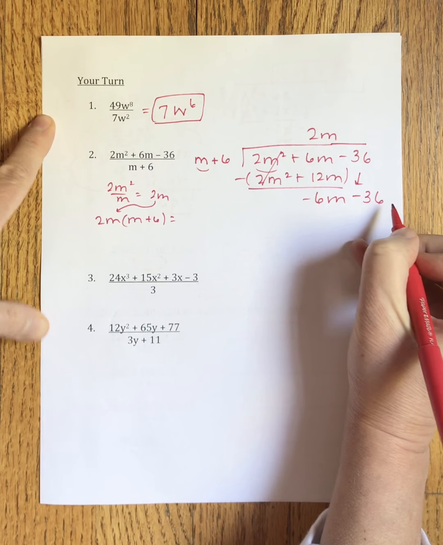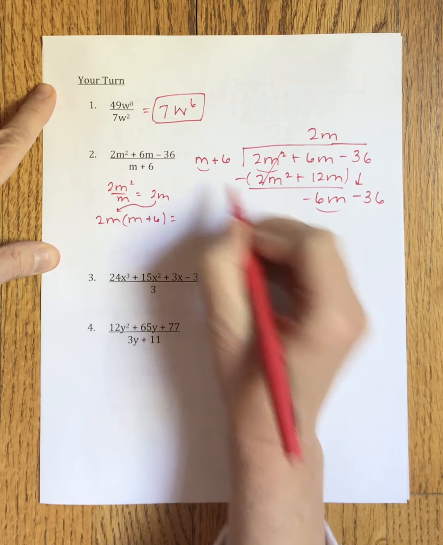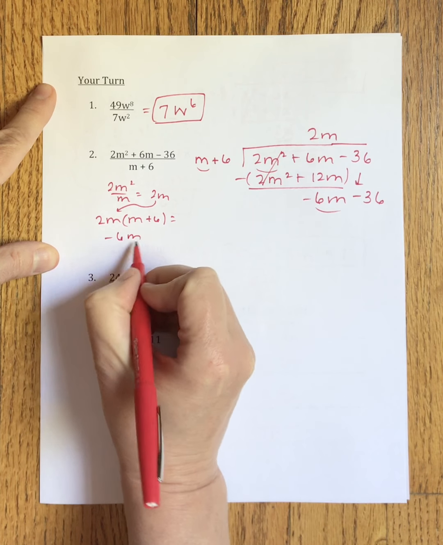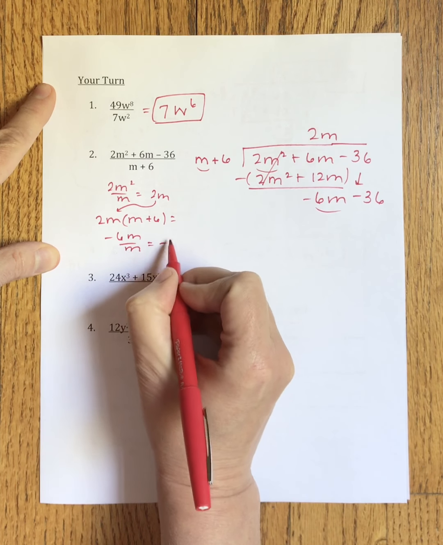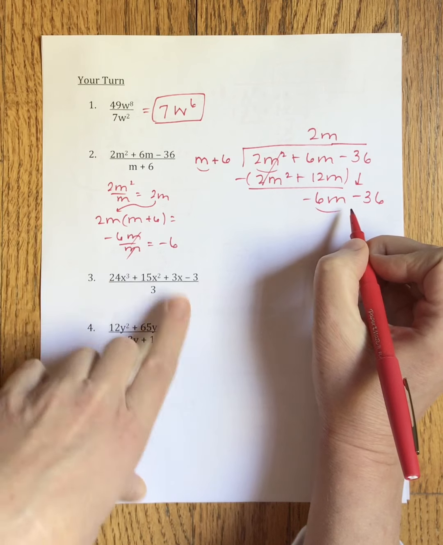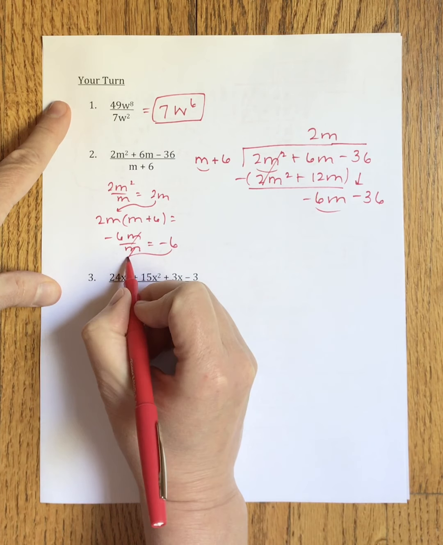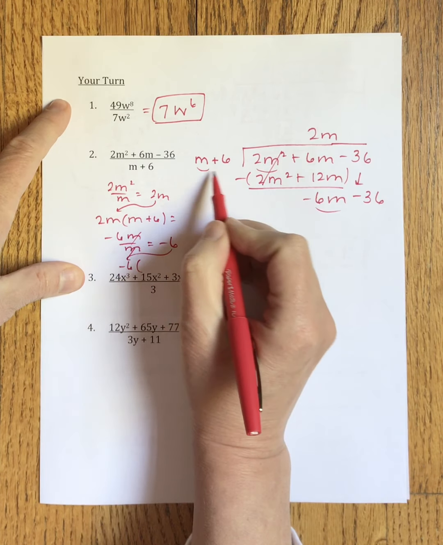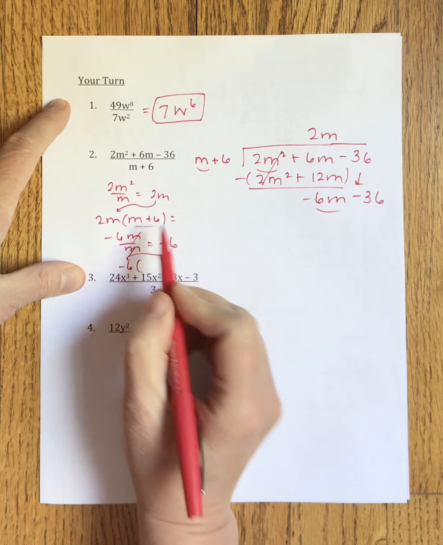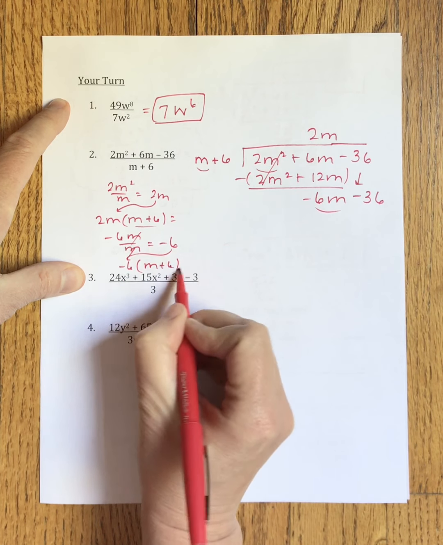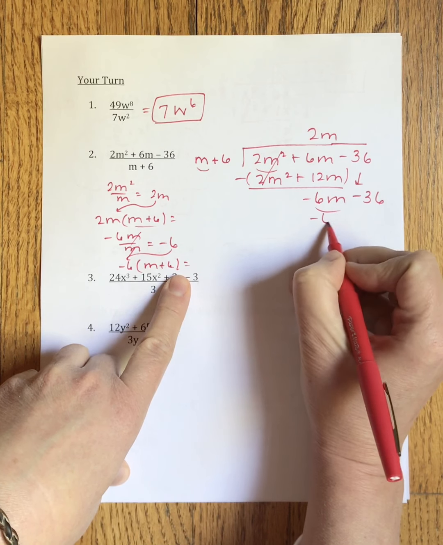Bring down the minus 36, and do a bit more dividing. Negative 6m divided by m. The m's cancel, so that's just a negative 6. So I'm going to drop that down and again multiply by the whole divisor like we did here, and put that result on the next line down.